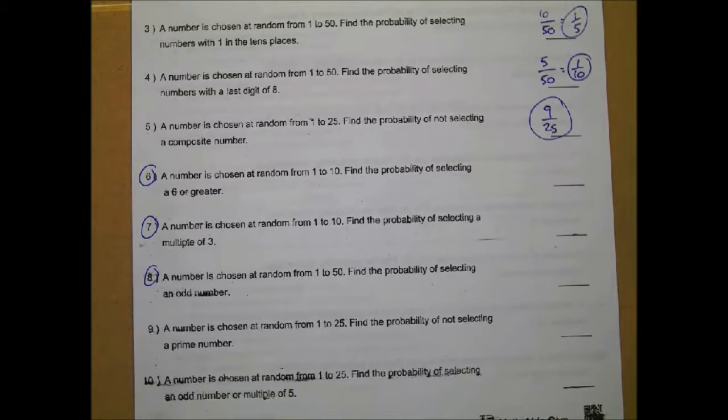No, but the exact opposite would be 25 minus 9. If there are 9 prime numbers in 1 to 25, there would be 25 minus 9 composite numbers, right? The rest of them are composite, right?